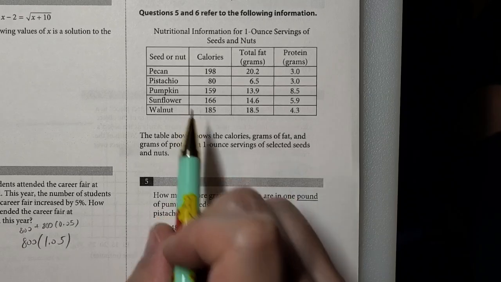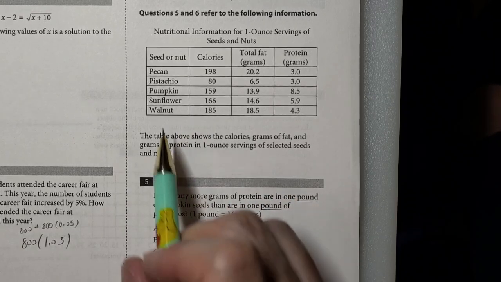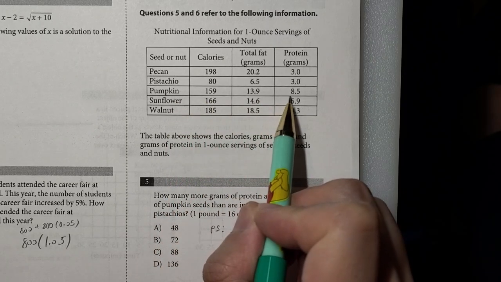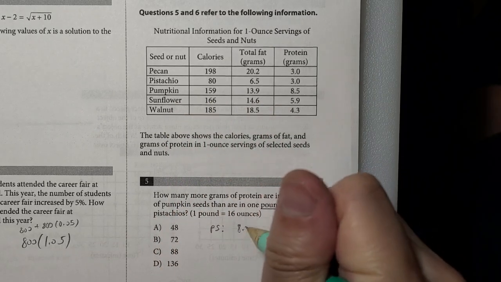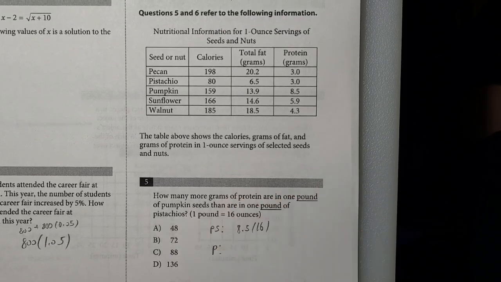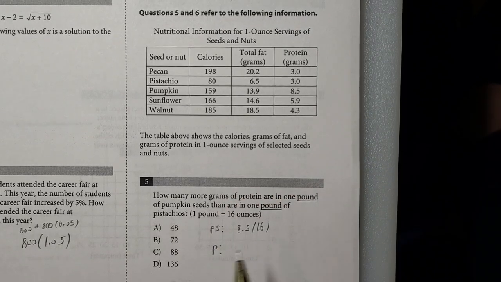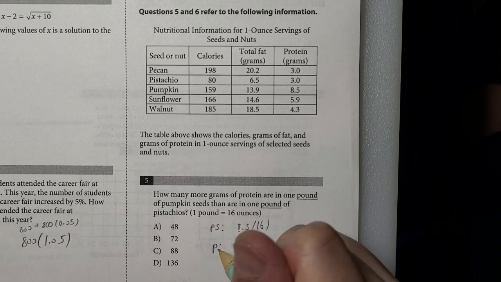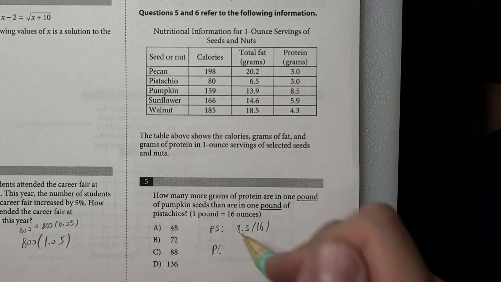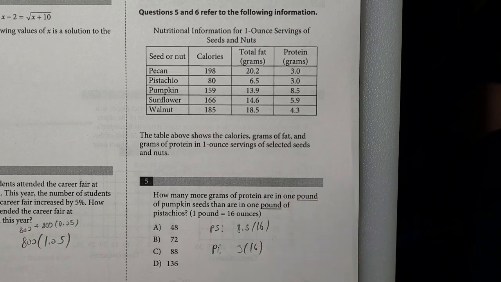Okay, so we need, what's this again? Pumpkin seeds. So this is grams of protein, right? 8.5 times 16. Plug it into your calculator later. You might be able to factor stuff, and you should be able to because it will be multiplied by 16 again. So pistachio, I'll call it PI. Pistachios, there's 3 grams times 16.